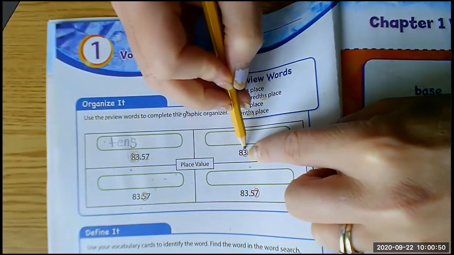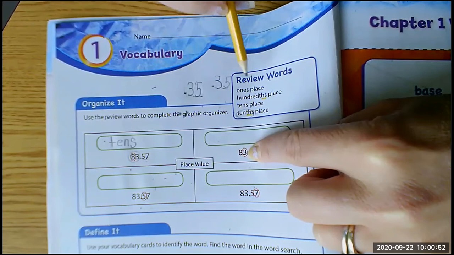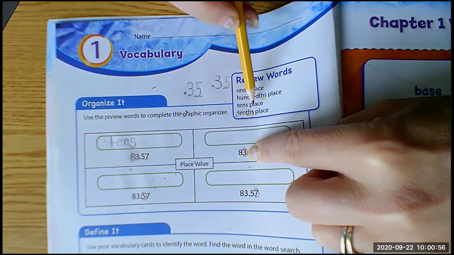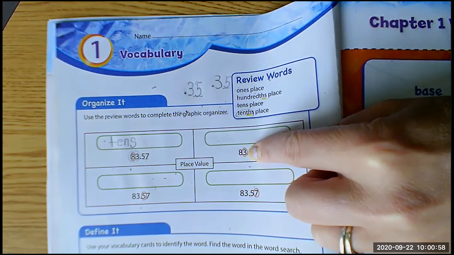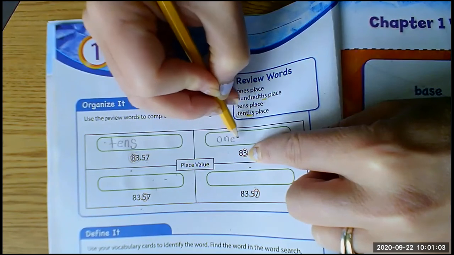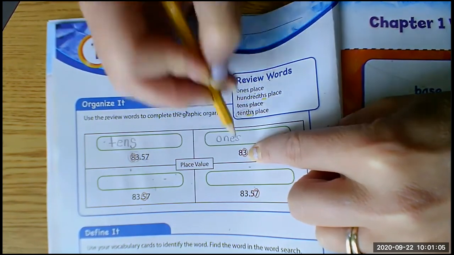This 3, what do you think? Is that the ones place, the hundredths place, or the tenths place? We already used the tenths place. Yes, it's the ones place. So we would write ones place in this box.